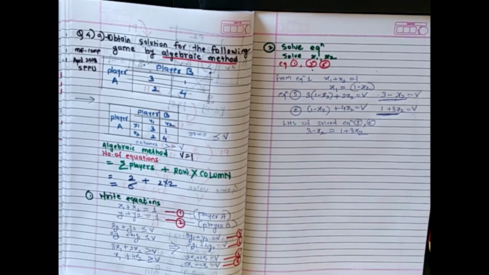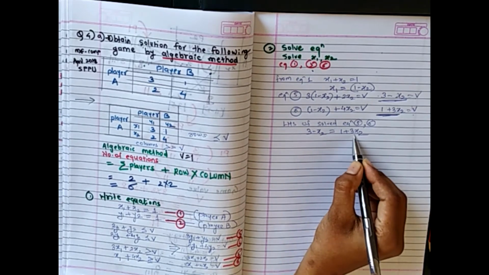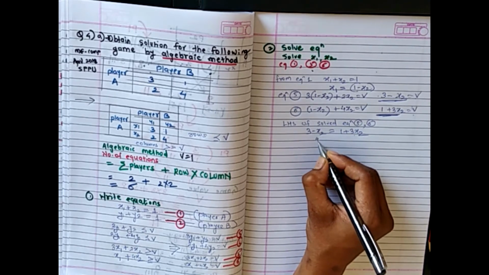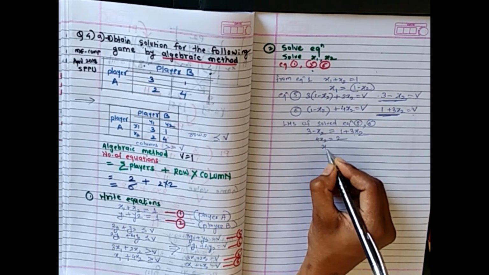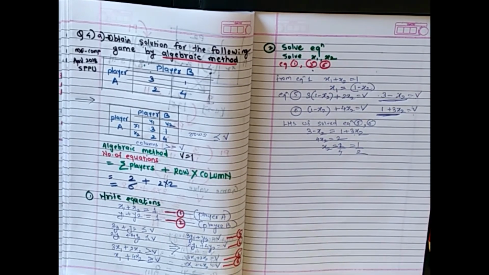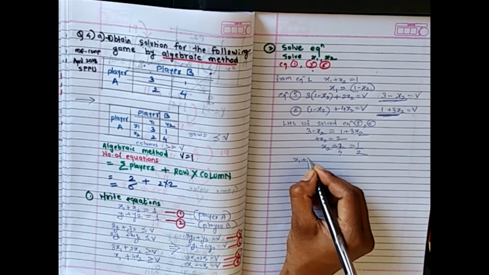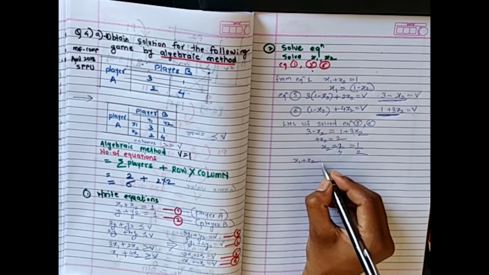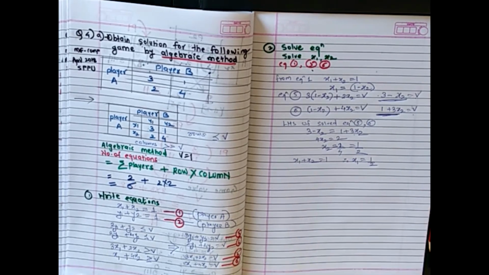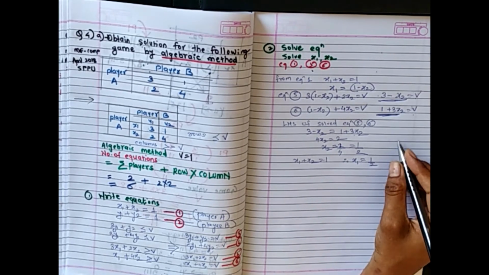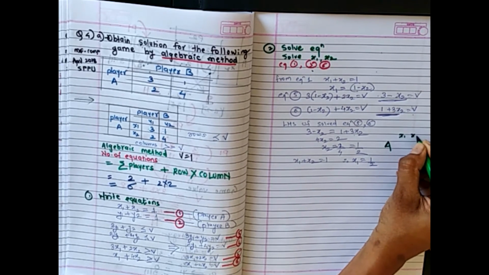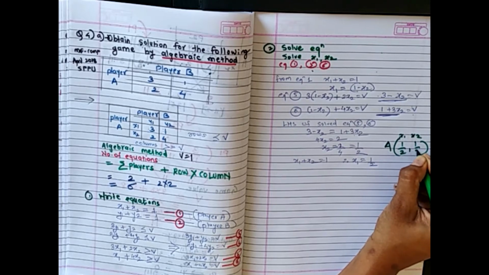So we solve this equation. x2 will go here, it will become 4x2, and 1 will go there, it will become 2. So 4x2 is equal to 2, so x2 will be 2 by 4, which is equal to 1 by 2. As x1 plus x2 according to the first equation is equal to 1, therefore x1 is equal to half. So for player A, what values are we getting? For player A, x1, x2 are 1 by 2 and 1 by 2.